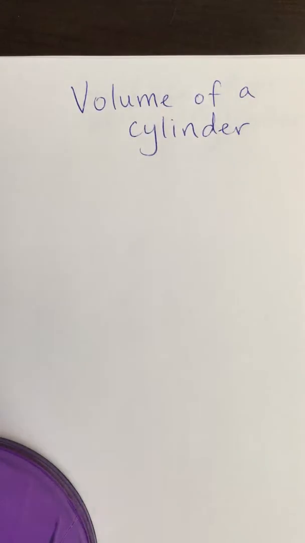Hi everybody, today you're going to learn two things about cylinders. Number one, how to take the volume, and number two, how to find the surface area. So let's start with the easier one. Volume is much easier for a cylinder.